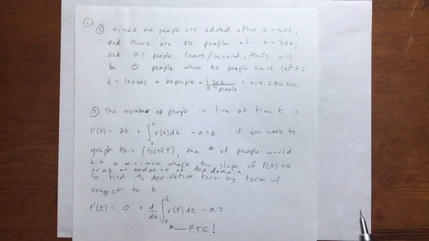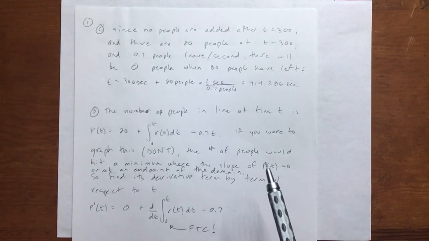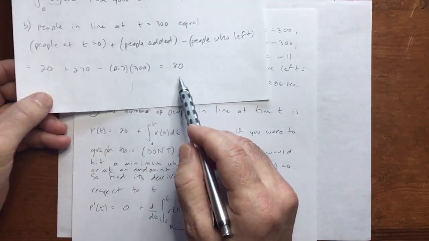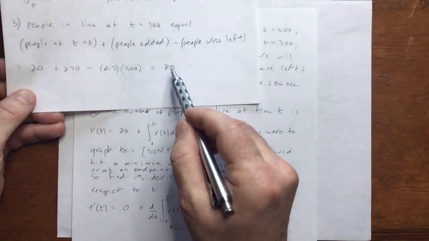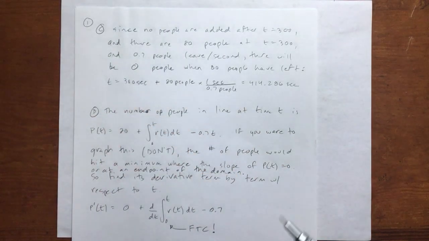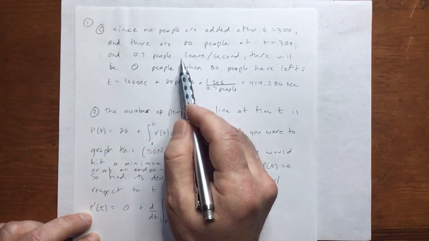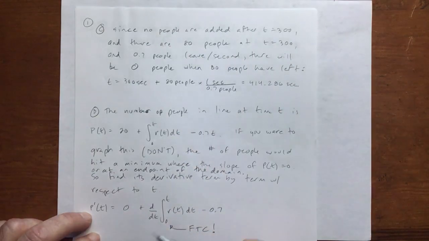If you look at our solution to part B, we're going to use that now. At t equals 300, there were 80 people. After that, people are just leaving at the rate of 0.7 people per second. And so you're just asking yourself, when would 0.7 people leaving per second add up to 80 people?